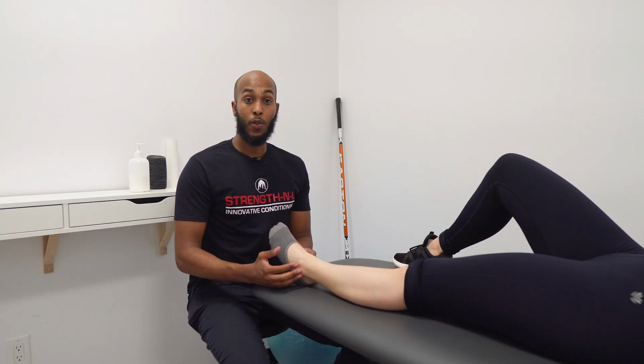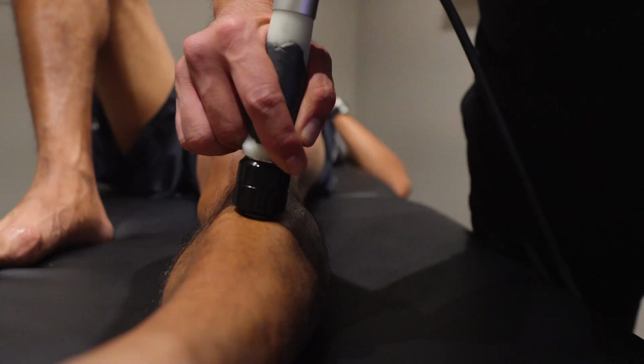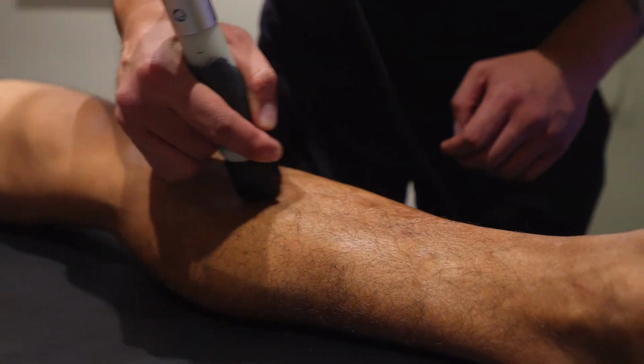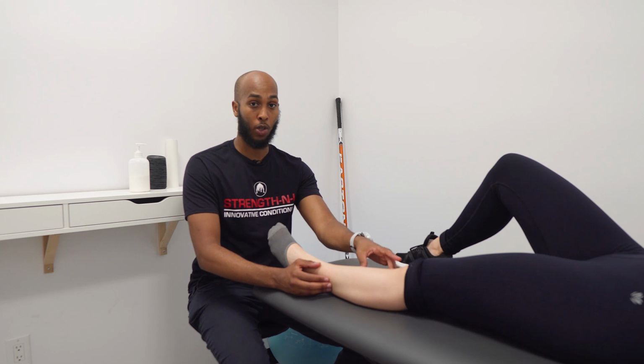Another effective treatment for shin splints is shockwave therapy. It is applied in the area where the client is feeling their inflammation and pain, and it'll help decrease tension in the area, break down adhesions, and help reduce tightness in the fascia and in the muscle groups connected to the tibia.